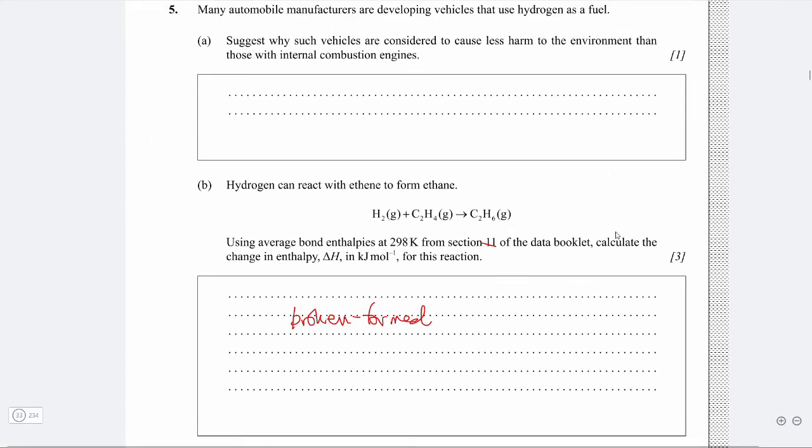For example, C2H4 would be like this. And then you have to count the correct bonds. So you have 4 C-H and 1 C double bond C.